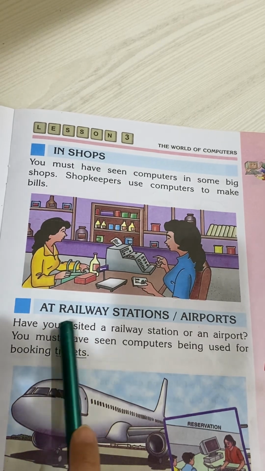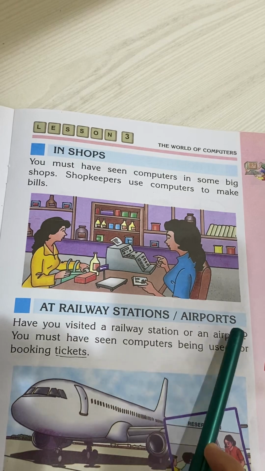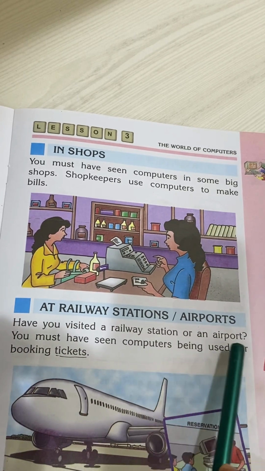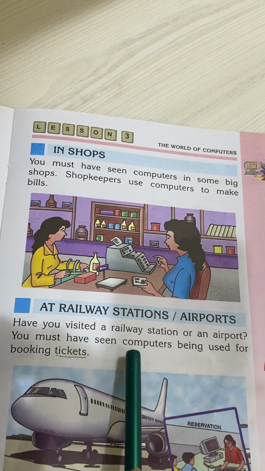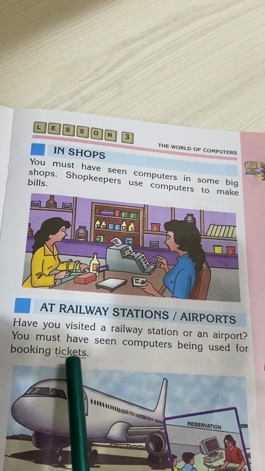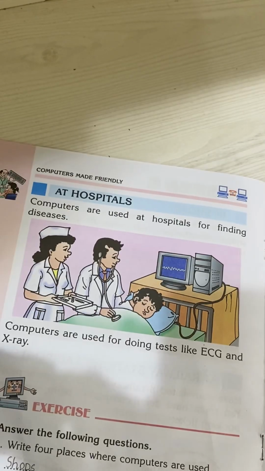Now comes the point at railway stations and airports. Have you visited a railway station or an airport? You must have seen computers being used for booking tickets. Here is the last one.